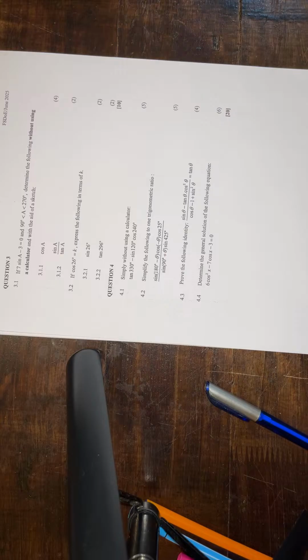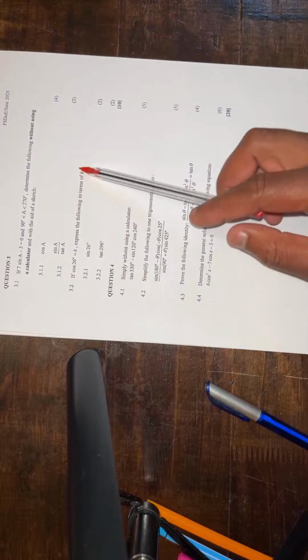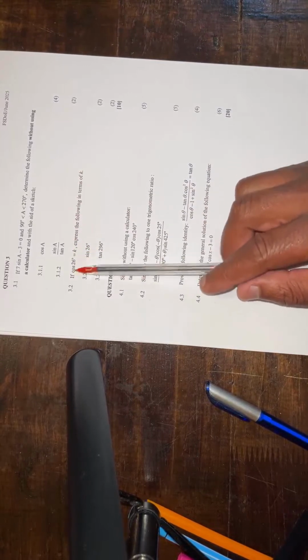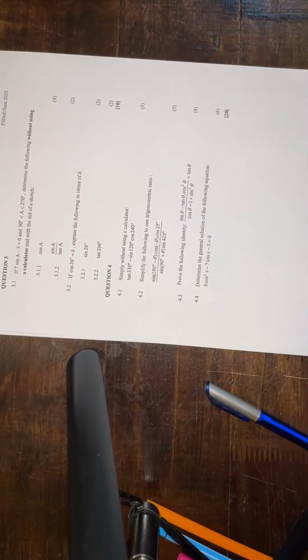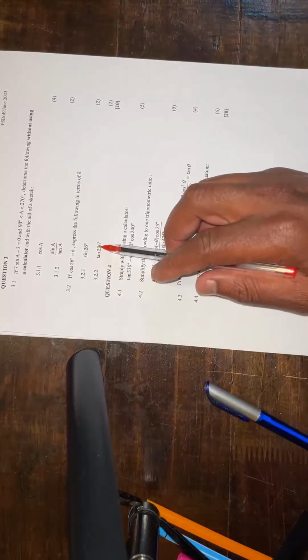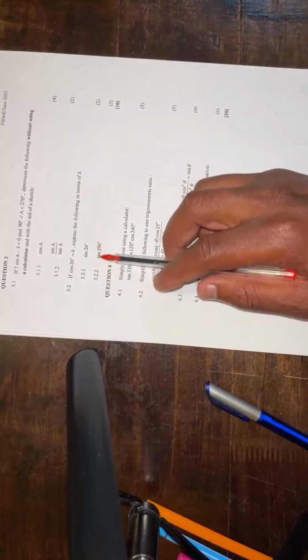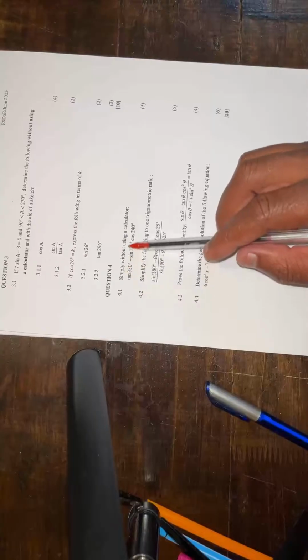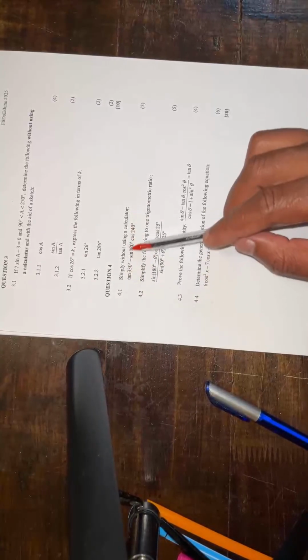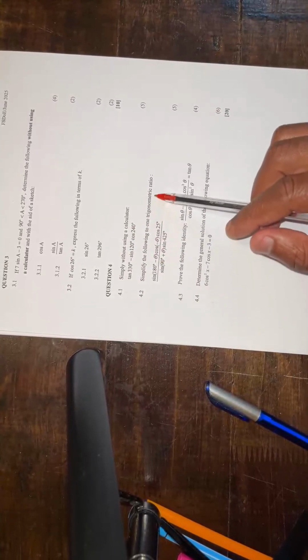And then we move to 3.2. This is what we have been teaching our learners, to say that they have to draw a right angle triangle, and they determine the third side of a right angle triangle using the Pythagoras theorem. And then they determine sine 26 and tan 296, and then we make sure that this 296 should be written as an acute angle. So you simplify without using a calculator. Here, use the special angles.